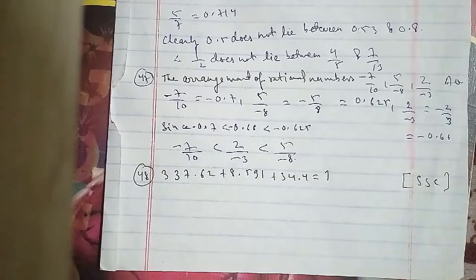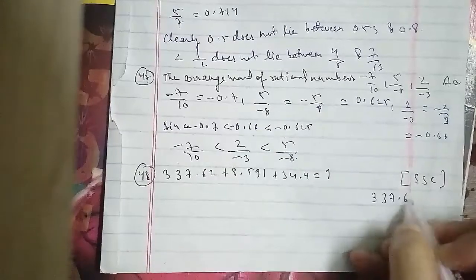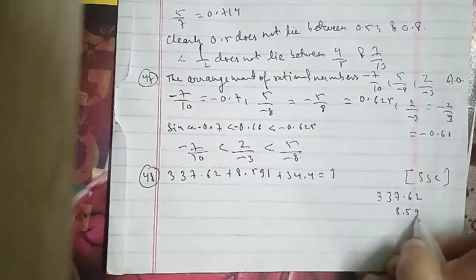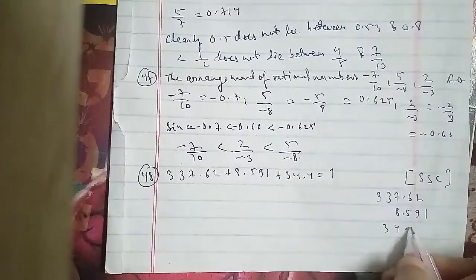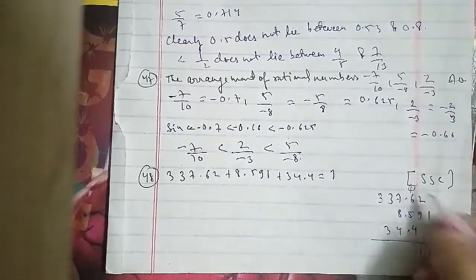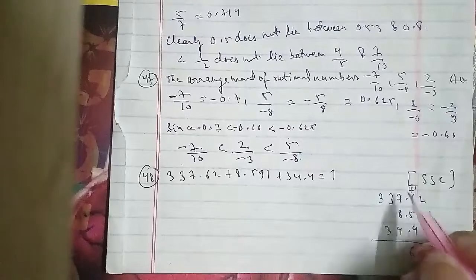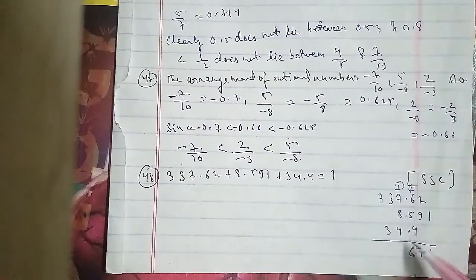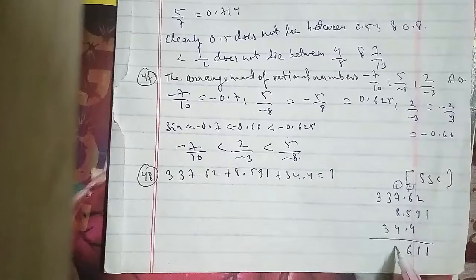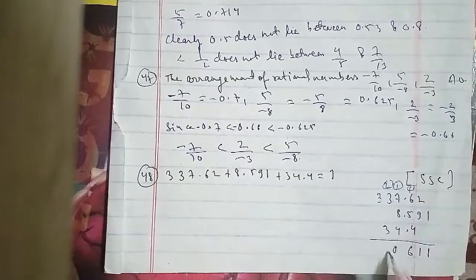So here is the solution. We write 337.62, 8.591, and 34.4 and add them. 1, 9 plus 2 is 11, 1 here, 1 carry. 6 plus 6 is 12, and 12 plus 4 is 16, 6 here, 1 carry. 8 plus 8 is 16, 16 plus 4 is 20, so 0 here, 2 carry. 2 plus 3 is 5, and 5 plus 3 is 8, and the 3.